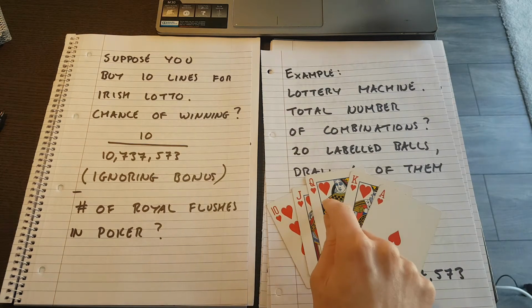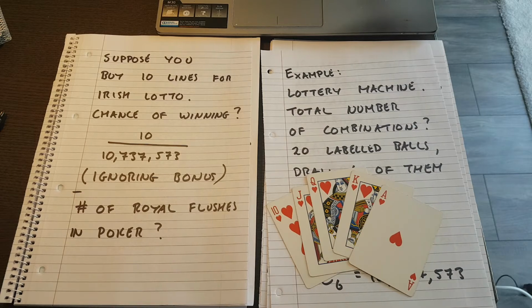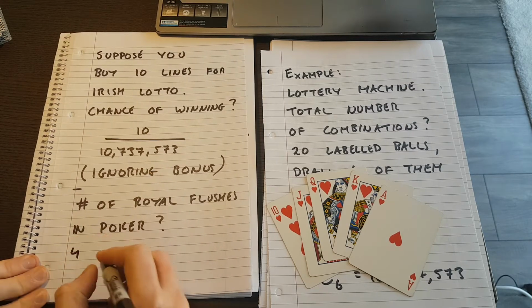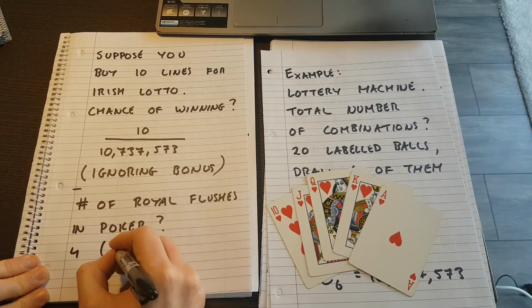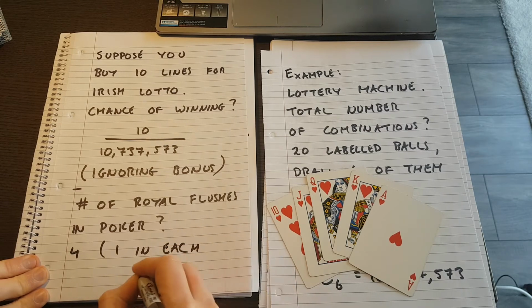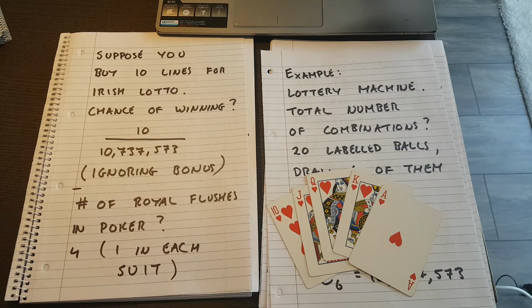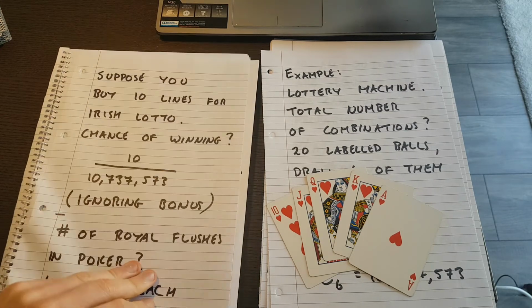So 10, Jack, Queen, King, Ace, all of the same suit. That is the only possibility. So how many of these are there? Well, there's 4. There's 1 in each suit: spades, hearts, diamonds, clubs.